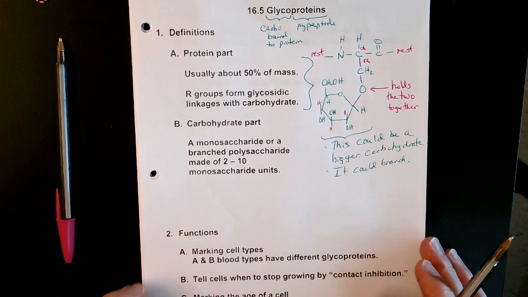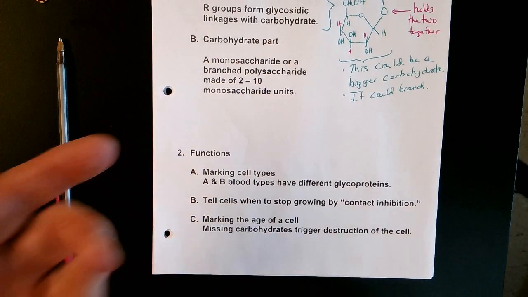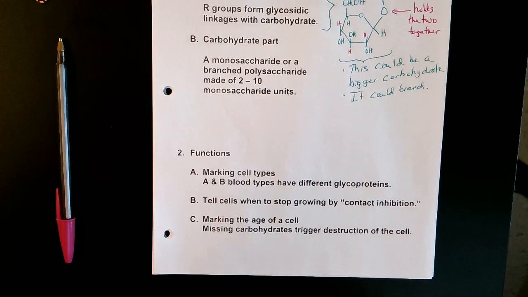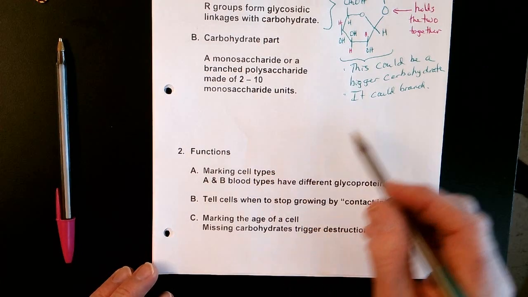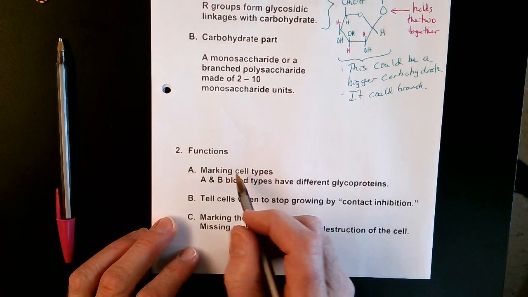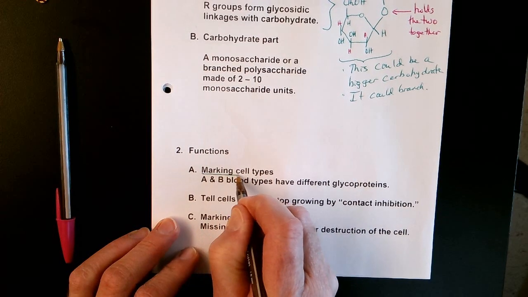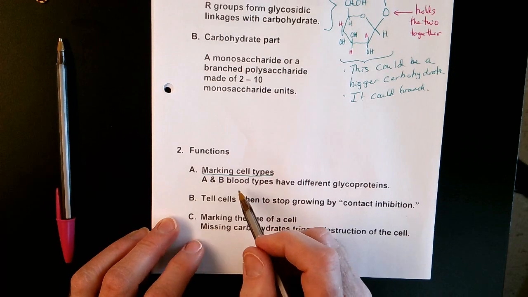And here's what they do and why we talk about them so much. The emphasis of this class, it's only a 3-credit class, is on metabolism, but we've got to think a little bit about other things that biomolecules can do, and this is a major one right here. So marking cell types is most obvious when you start talking about blood types.